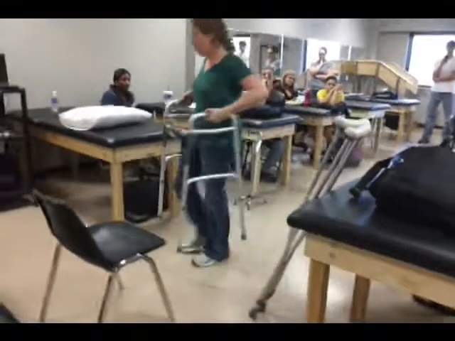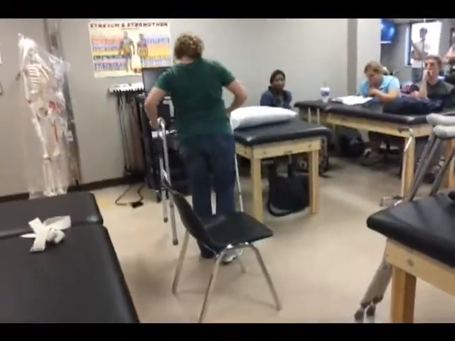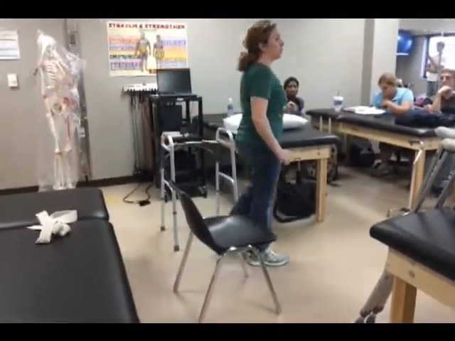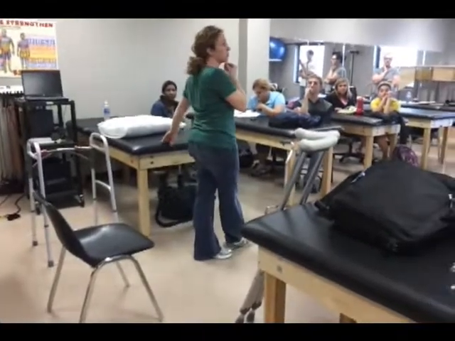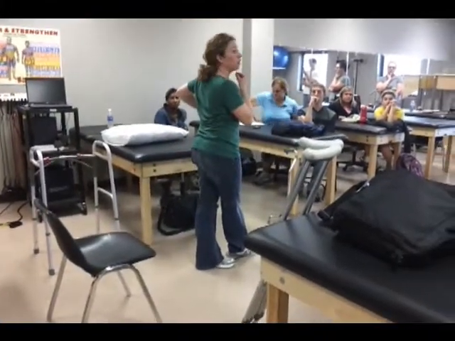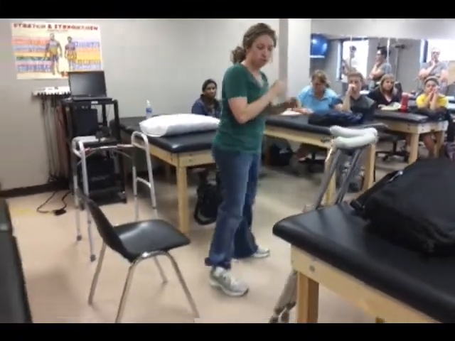If I am partial weight bearing, what can I choose? Modified 3-point. I can use a modified 3-point.